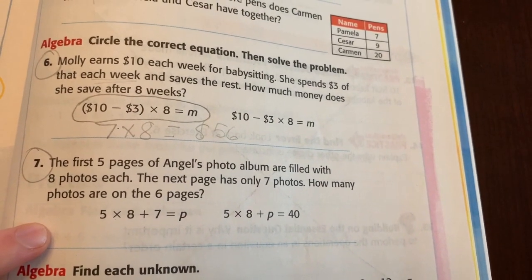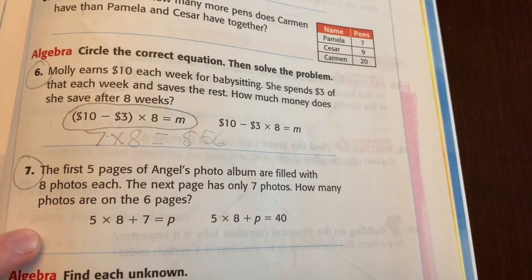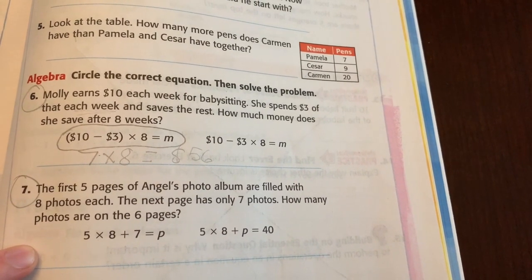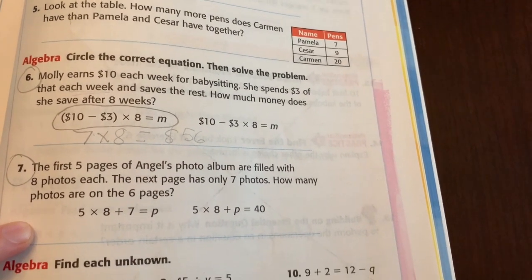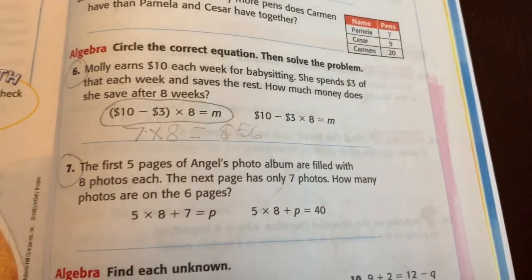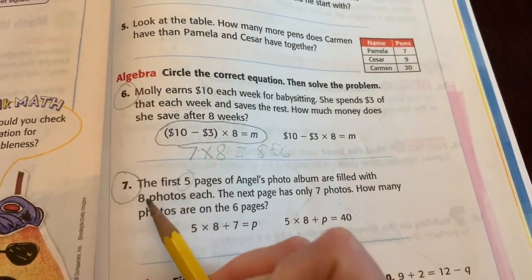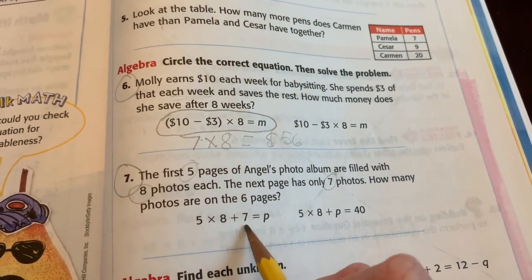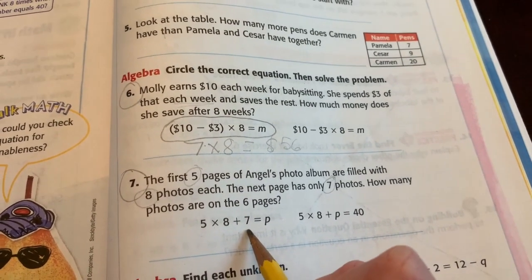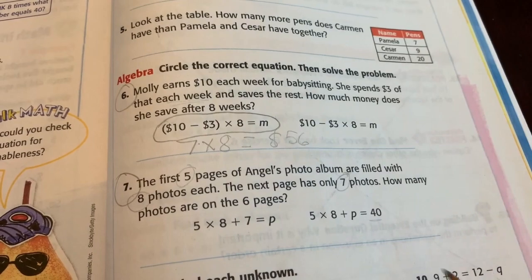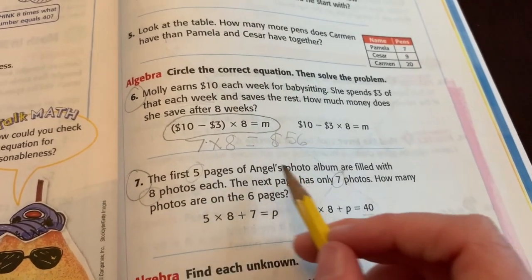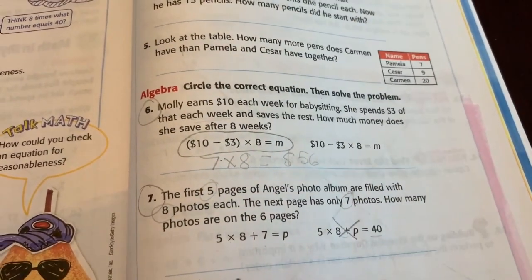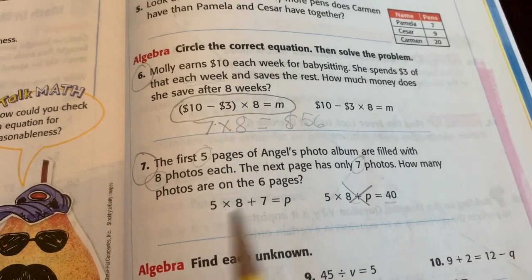The first 5 pages of Angel's photo album are filled with 8 photos each. The next page has only 7 photos. How many photos are on the 6 pages? Well, as I go through this problem, I'm circling my numbers that I'm working with. And I notice this equation has all 3 numbers. This equation has a 40. Is there a 40 anywhere in this problem? No, there's not. We don't want that equation. We want this equation.